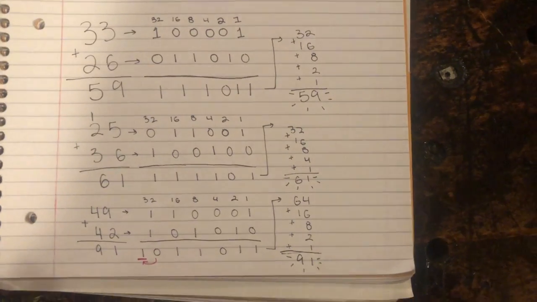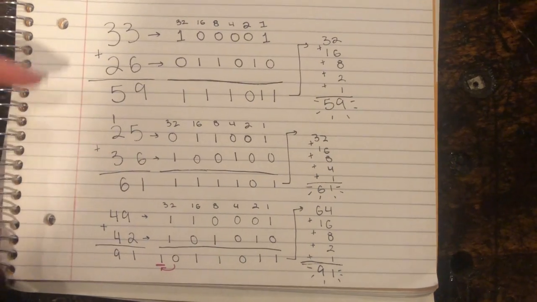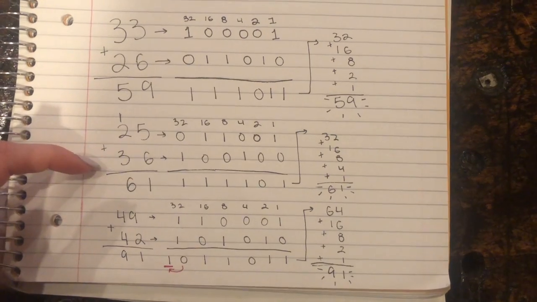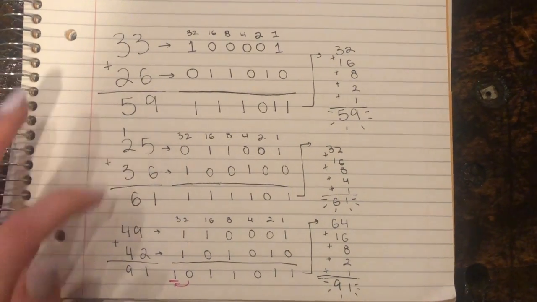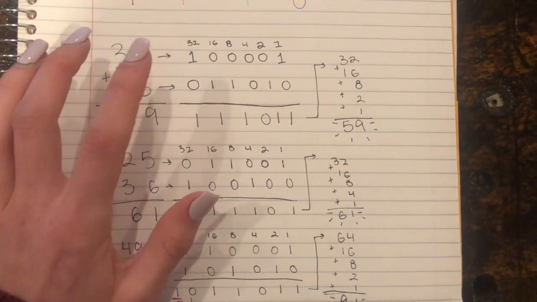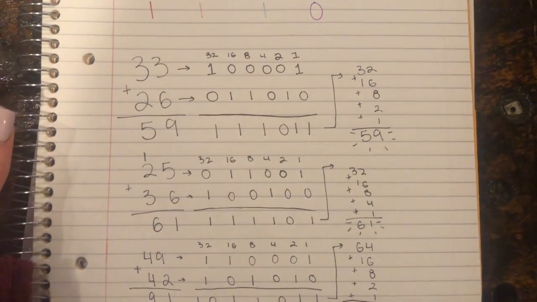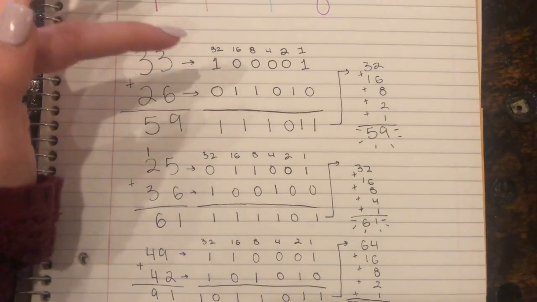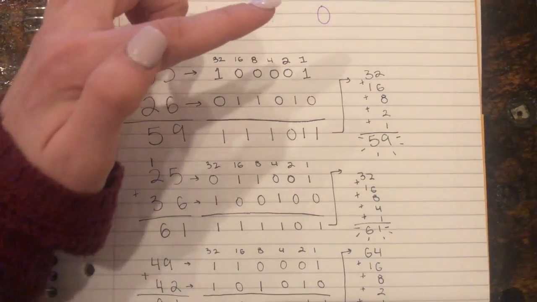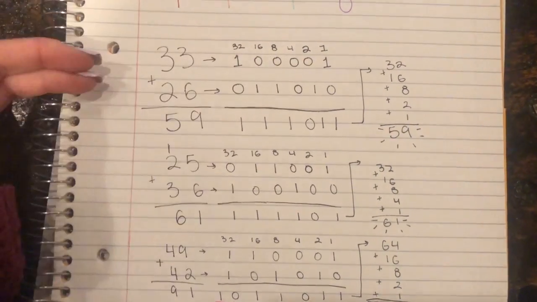To add 2 numbers together, in a computer at least, you would use binary code. So we have 3 examples here. The first 2, 33 plus 26 and 25 plus 36, come out to pretty nice numbers, 59 and 61. You then transfer them into binary code, so we have 32, 16, 8, 4, 2, and 1. You would then see how many of each number is in. So for 33, for example, we have 1 set of 32, no 16s, no 8s, no 4s, no 2s, and a single 1, because 32 plus 1 is 33.